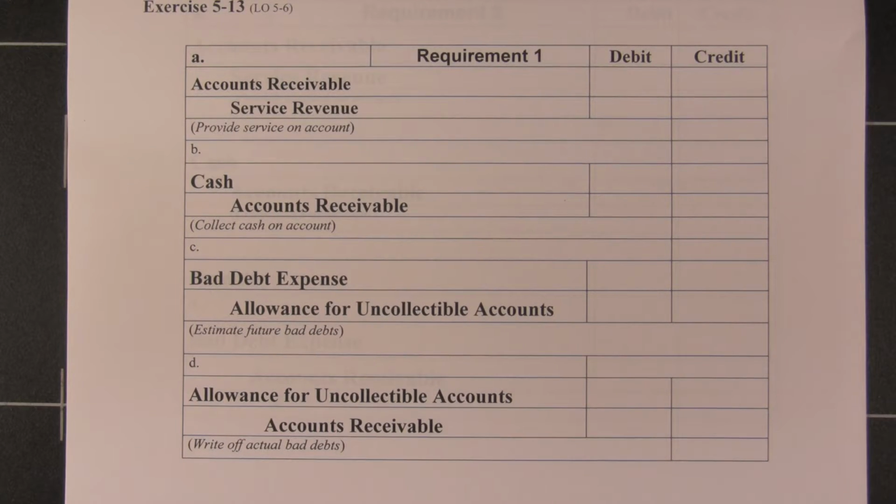Exercise 513 Part 1 tells us a story about an air conditioning company that is privately owned, and because they're privately owned, they only recognize bad debt when they actually write it off. It's the direct write-off method. It's the tax method. It's very common for small businesses.